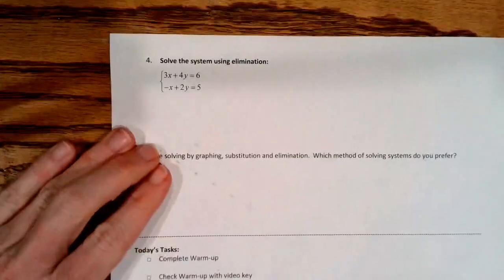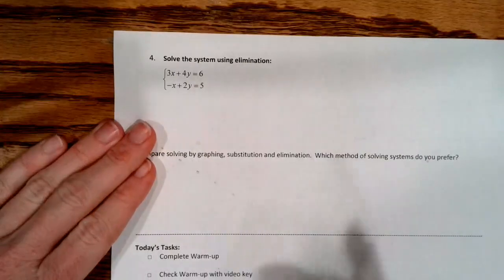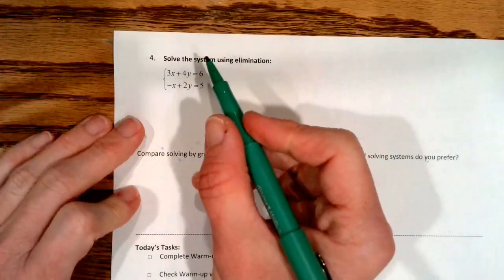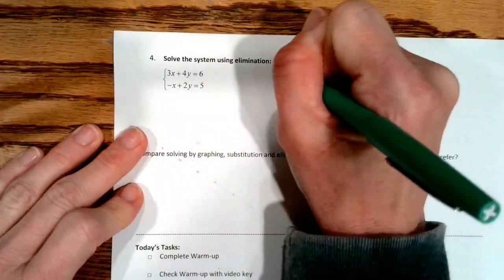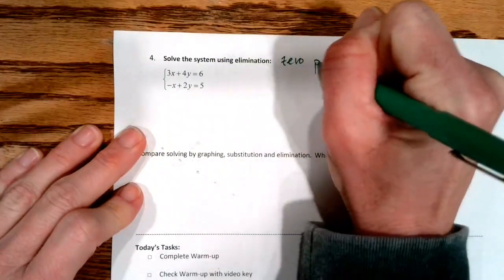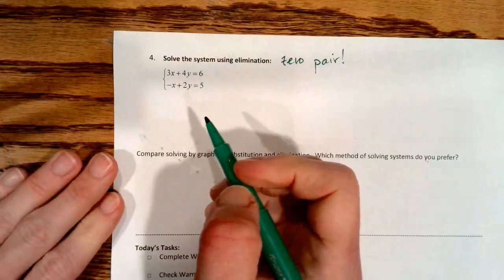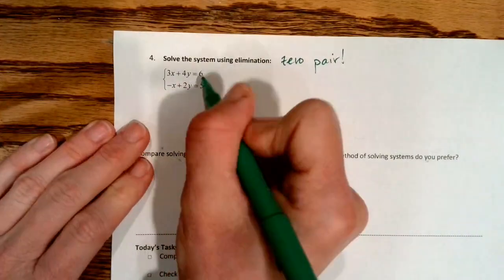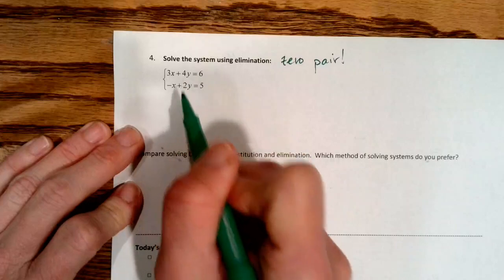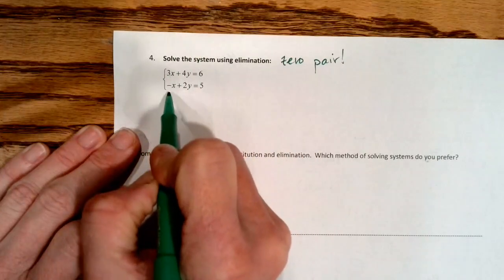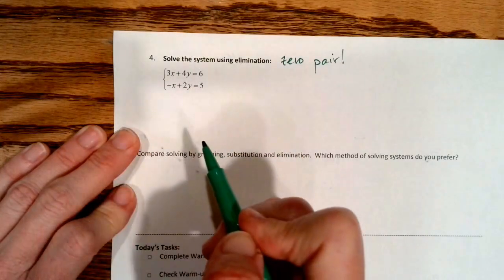When we solve a system by using elimination, instead of substituting one into the other, we're looking for some kind of zero pair. We're looking for one of the variables to cancel out. So when I look here, I've got a 2 and a 4 for the y, and a 3 and a negative. Now this at least has an opposite.